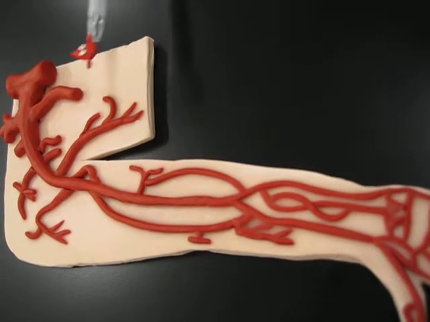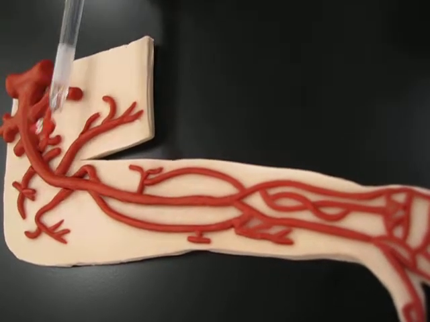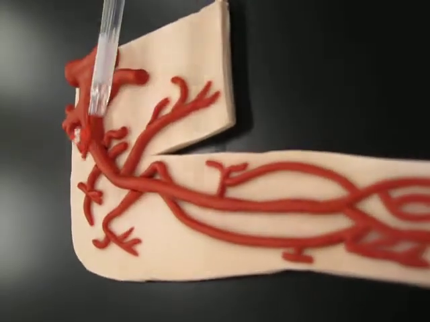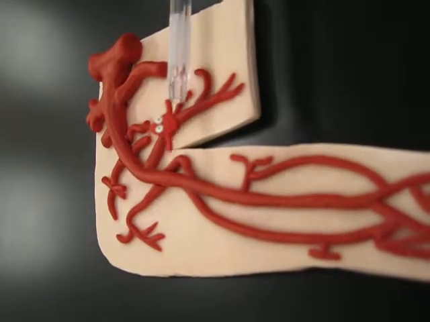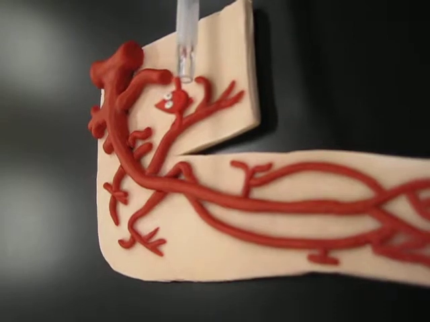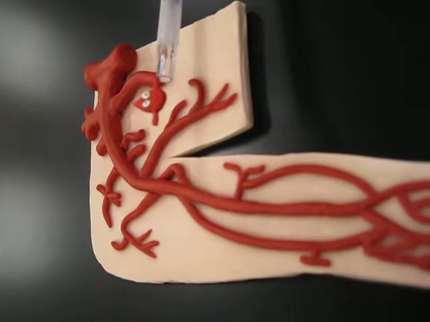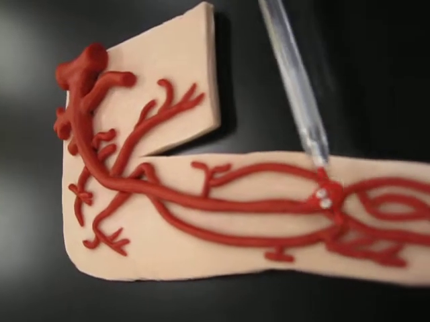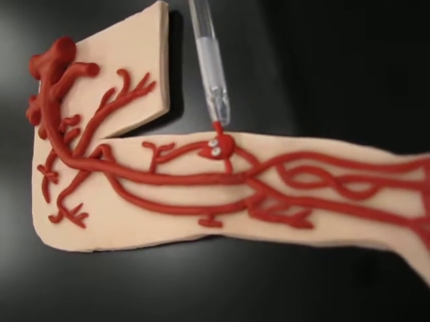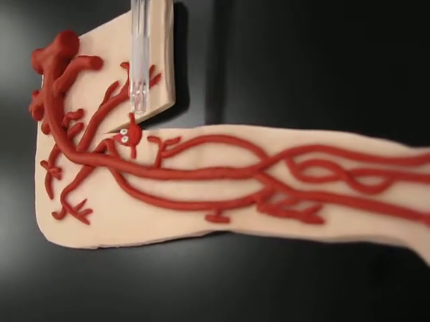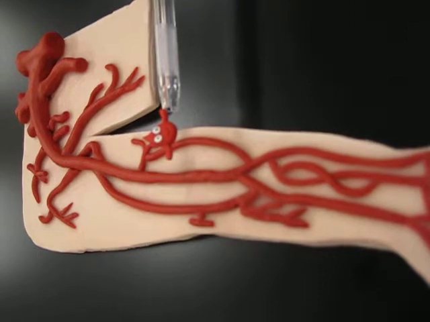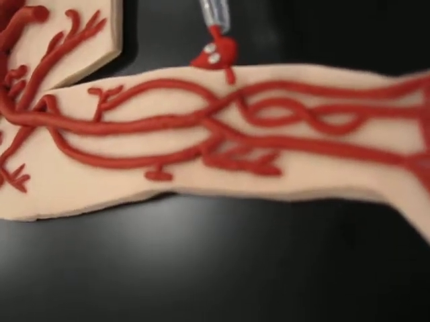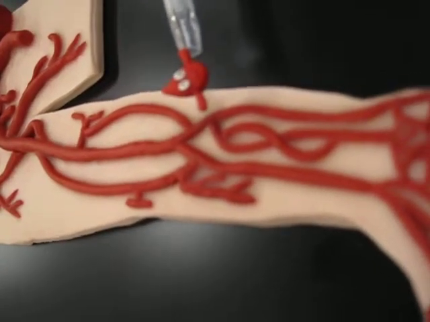The deep brachial artery arises from the lateral and posterior part of the brachial artery and runs in the radial groove. It supplies the tissues of the arm and humerus and terminates by contributing to a network of vessels at the elbow. The brachial artery descends down the arm and bifurcates at the inferior part of the cubital fossa, which is the triangular area on the anterior view of the elbow.